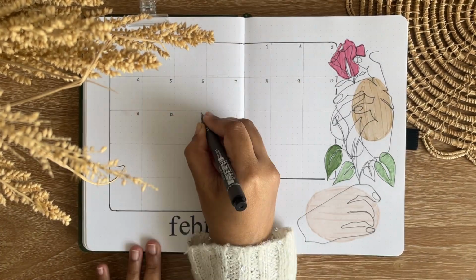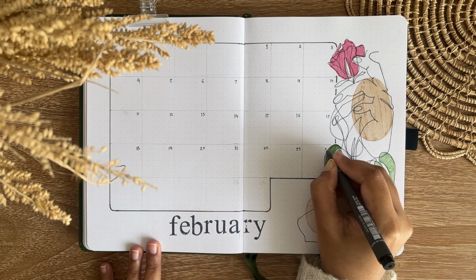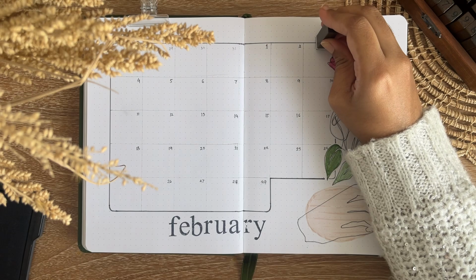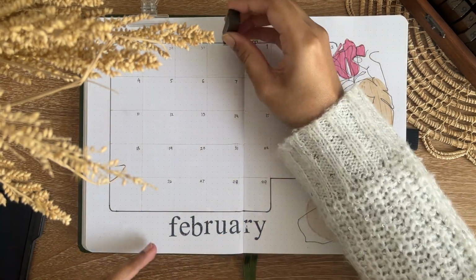So for the headers for the calendar, I'm using the smaller wooden stamps. I was feeling like it is kind of missing something.